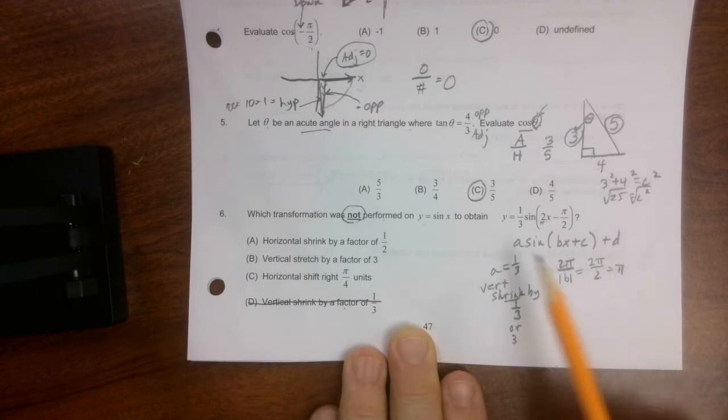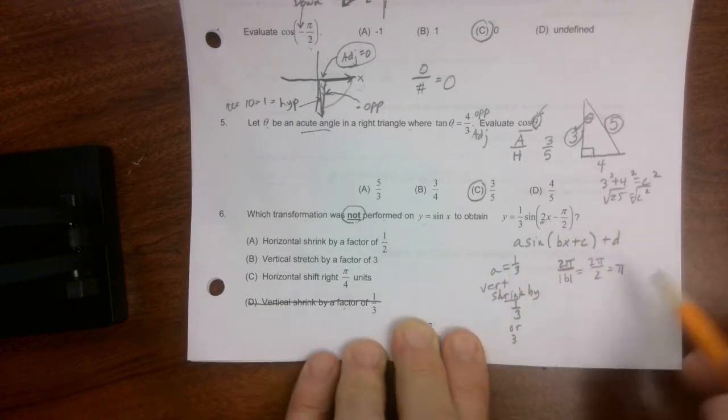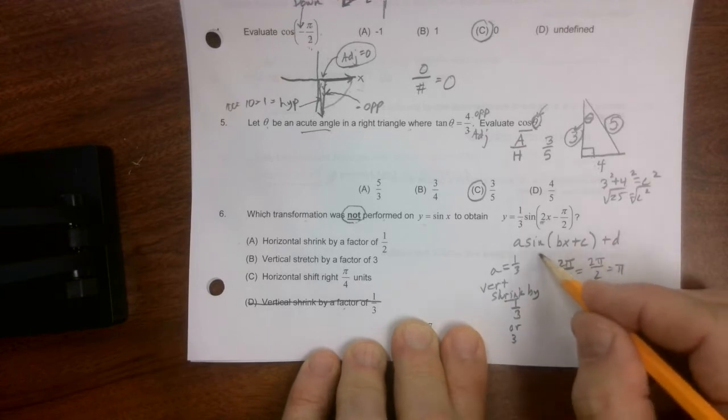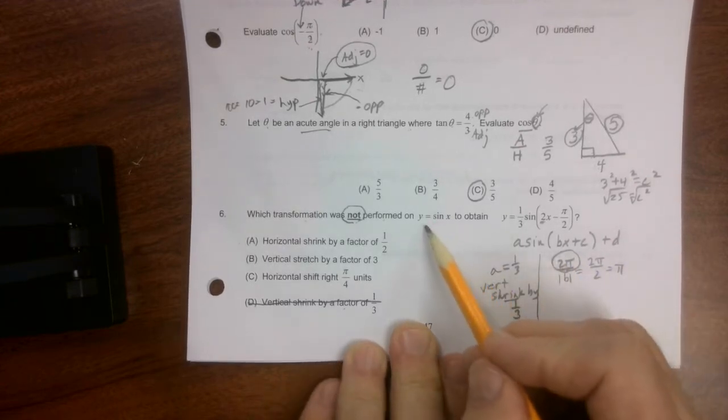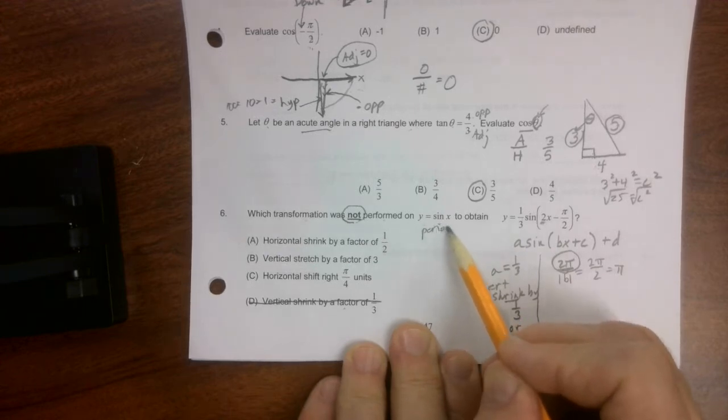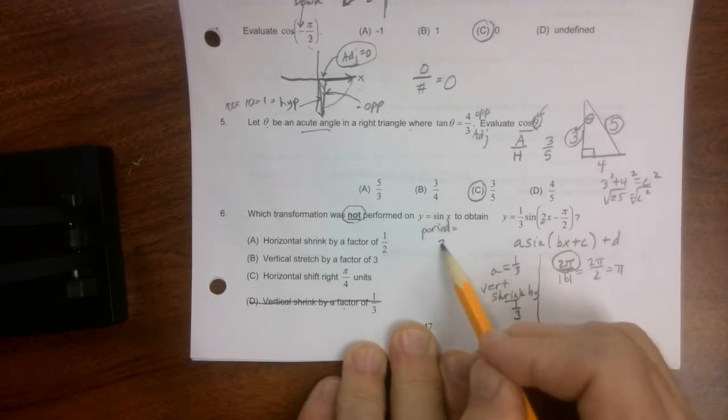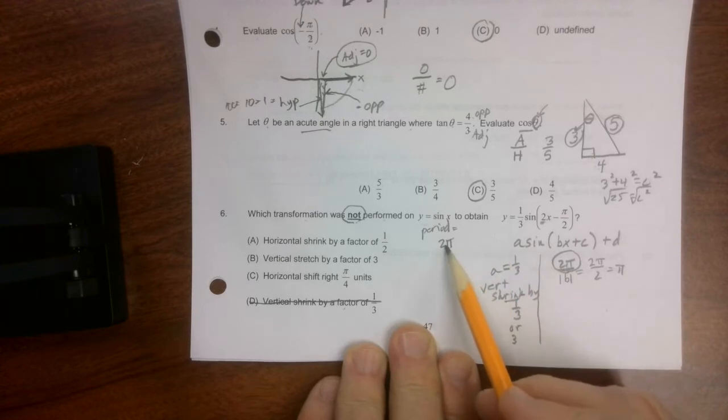Okay, yeah, I guess it does discuss it. So sorry about that. I'm glad I just pushed ahead there. So, see, our period is normal. Our normal period of sine is 2 pi. We talked about that a lot.